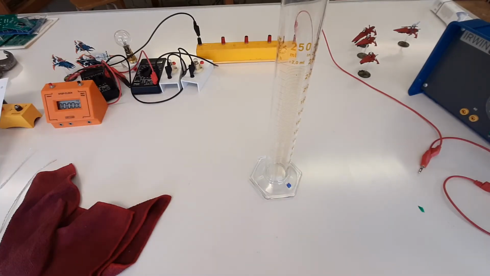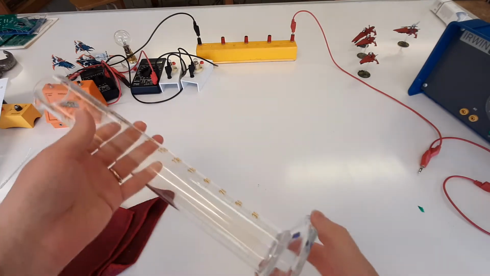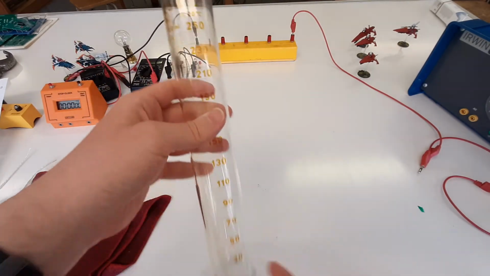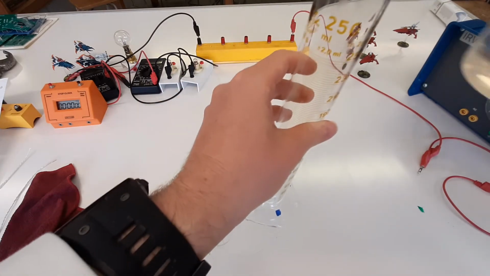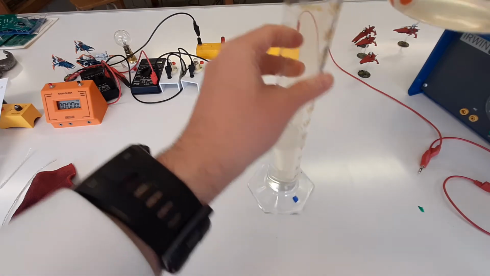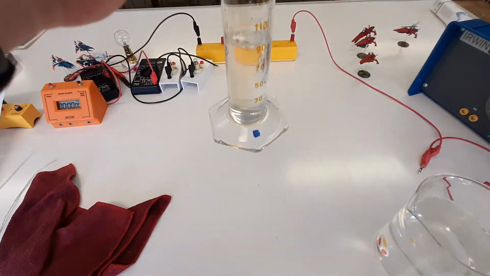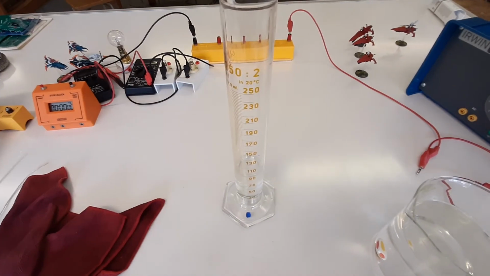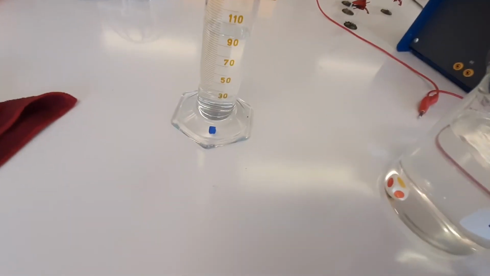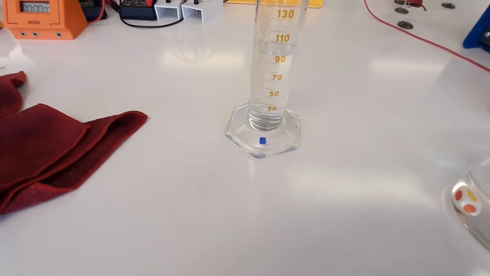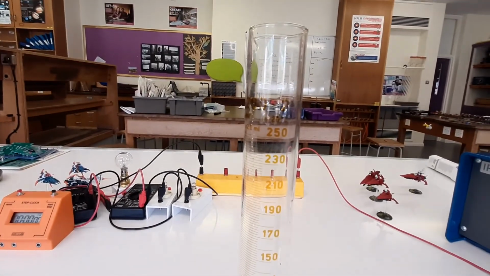Right, this is a measuring cylinder and we use this to measure volumes of water. Basically, you just pour a liquid in there and it will tell you the volume of the water. Now, I just need to show you something on this one. Just go down and up, so that we're parallel to it.